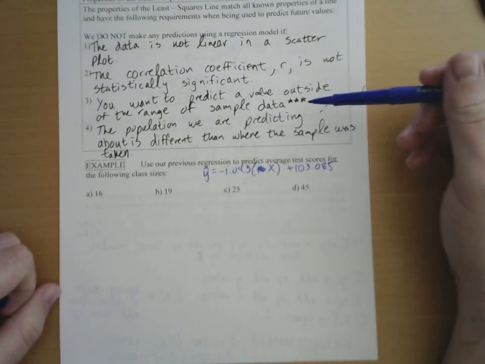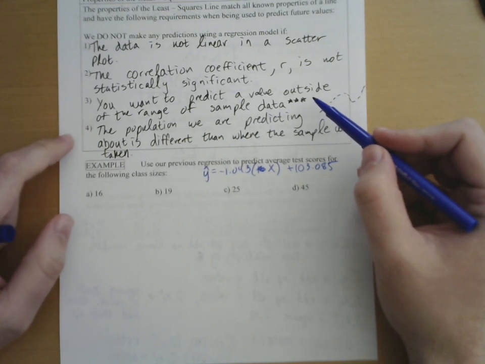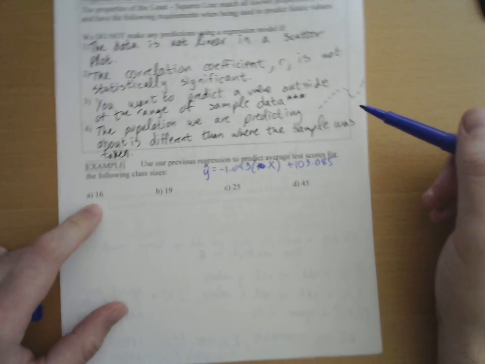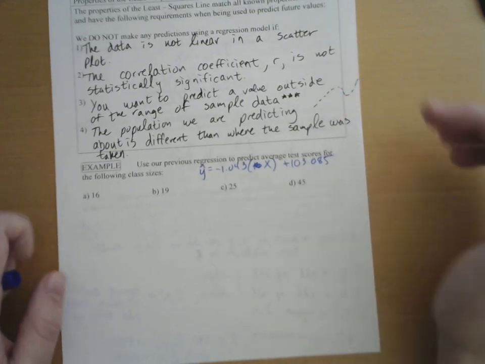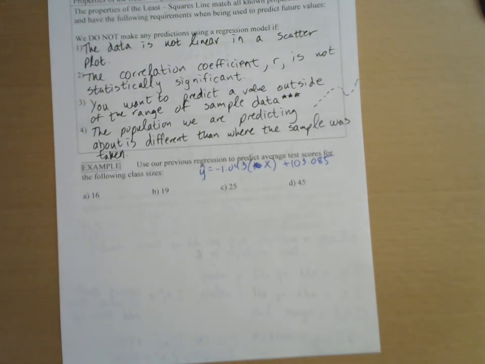And so we don't want to predict outside the data range. Well, 16 is right in that range, because we were looking at class sizes and we started at 15.